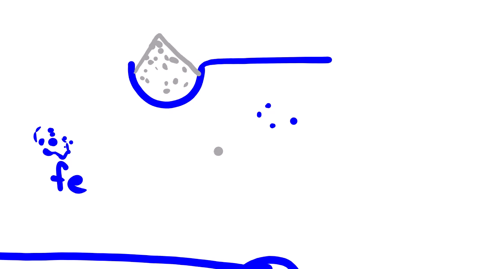Even though salt doesn't catch fire, salt has taste. That chemical property of tasting salt, this particle will still have.